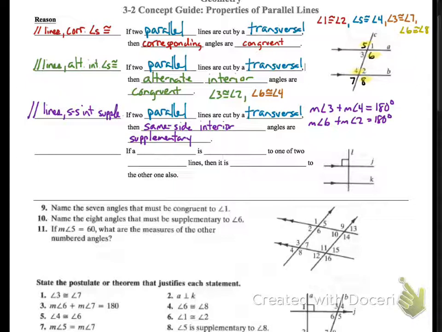And then what does that make? What's left? Well, what about 1, 3, 2, and 7? Well, 1 is congruent to 3, which is congruent to 2, which is congruent to 7. And they're all vertical angles, alternate interior angles, corresponding angles with each other there as well. And then what is true about each pair? If these are yellow and these are red, this is a linear pair. Those are supplementary.